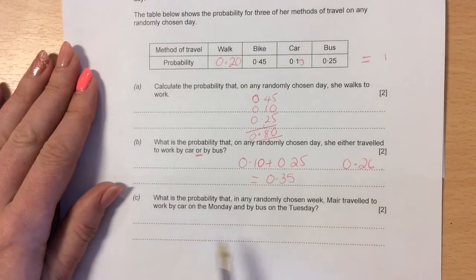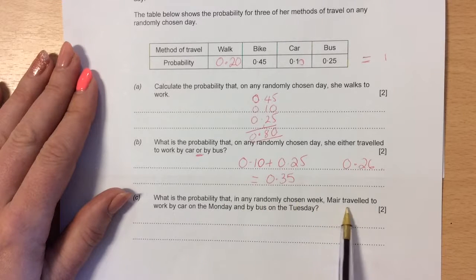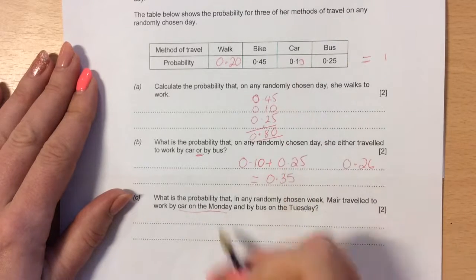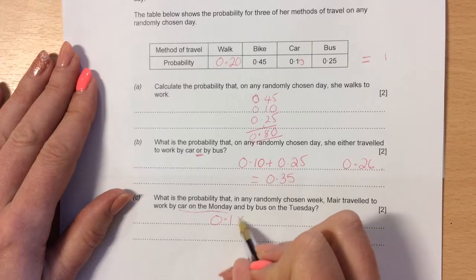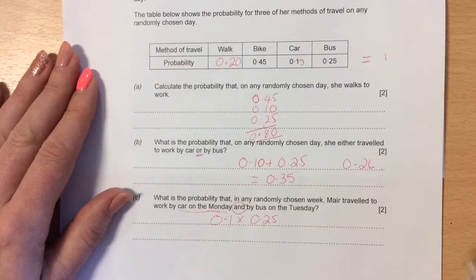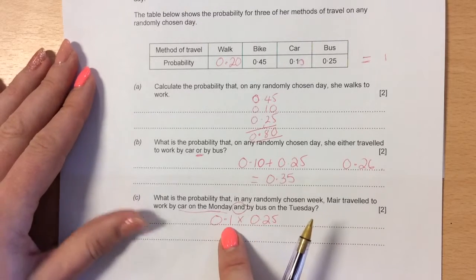Last part then. What is the probability that in any randomly chosen week, Maya travelled to work by car on the Monday and by bus on the Tuesday? So by car on the Monday, which is 0.1, and by bus on the Tuesday, which is 0.25. And we have to multiply these because of this word and here. So we have to multiply 0.25 by 0.1.